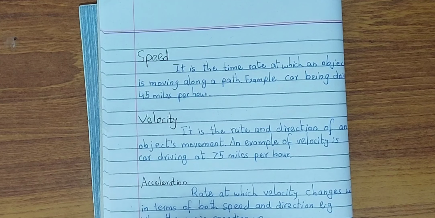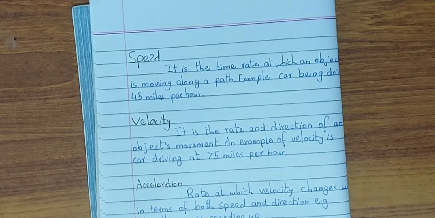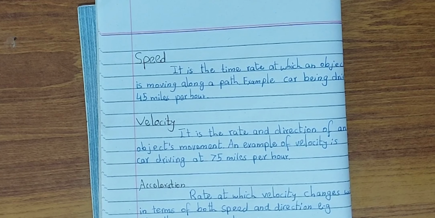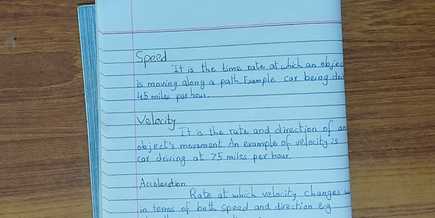Acceleration: the rate at which velocity changes, in terms of both speed and direction. Example: when the car is speeding up. Define scalars and vectors with examples.